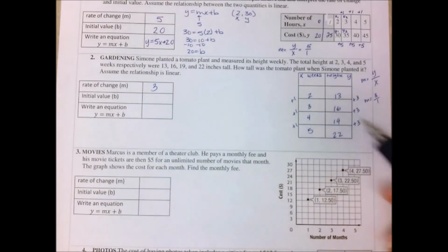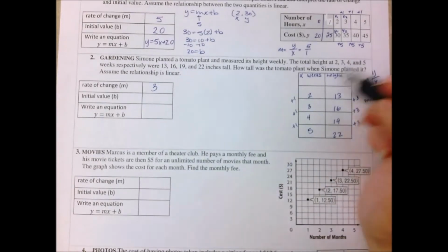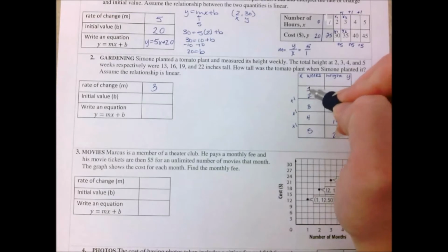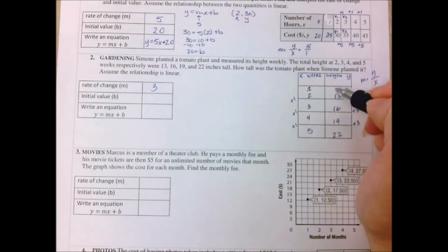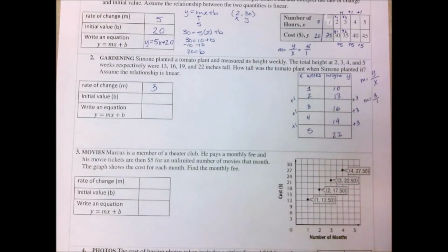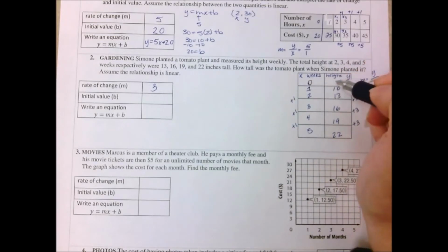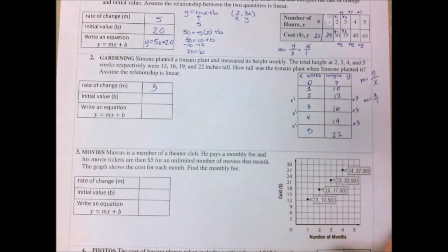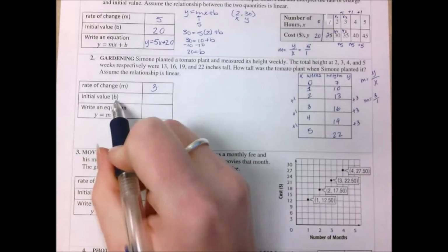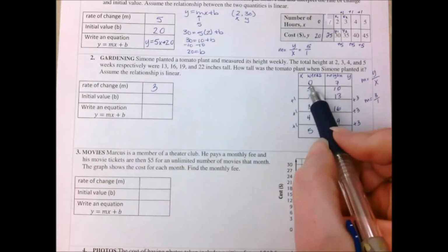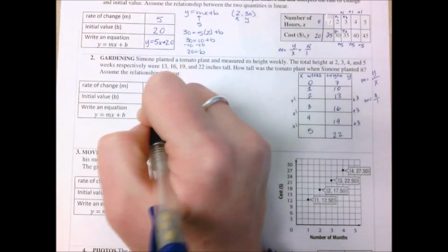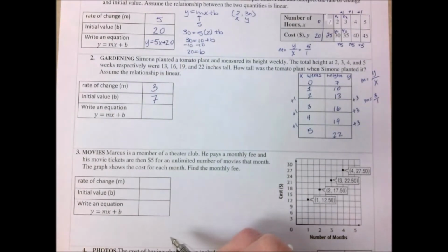One is I could use the patterns I see and push my table to go backwards. Well, if I go back to week 1, that means I'm going to have to go back 3. If I go back to 0, go back 3 again, and I get 7. We know that the initial value or the y-intercept always comes where x equals 0 in a table. So we can tell that our initial value is 7.